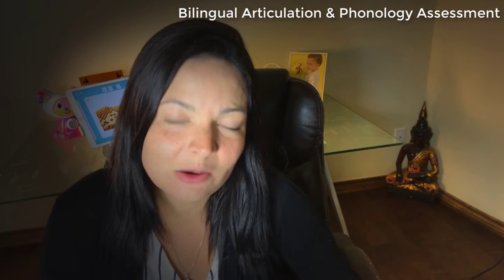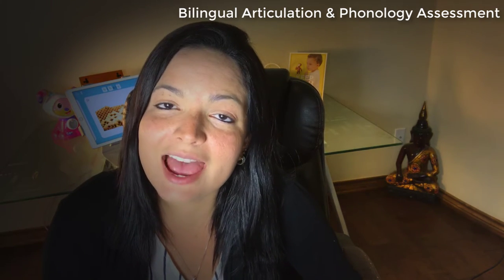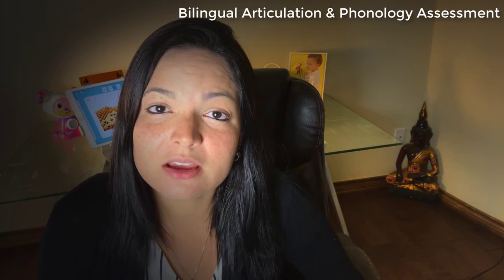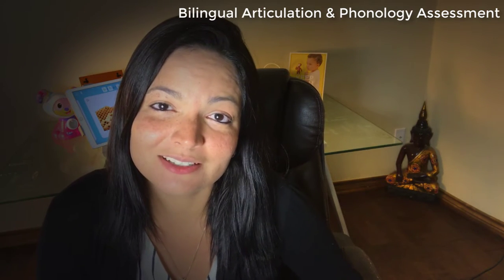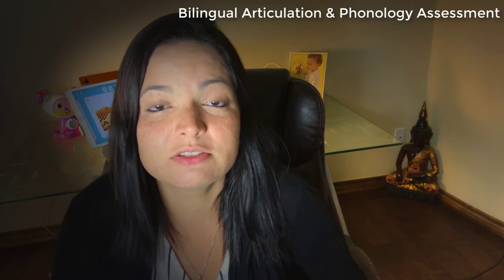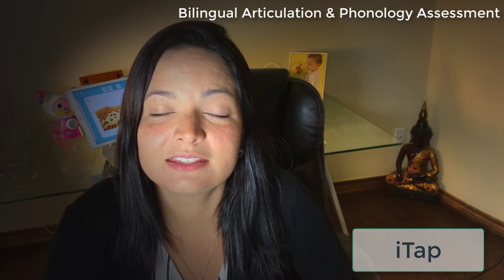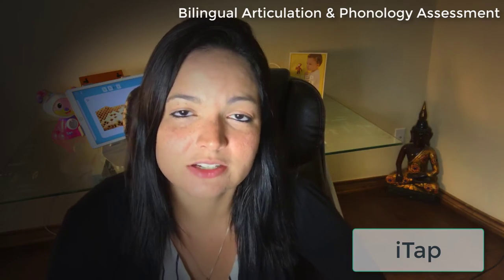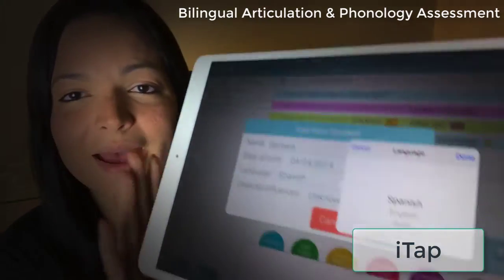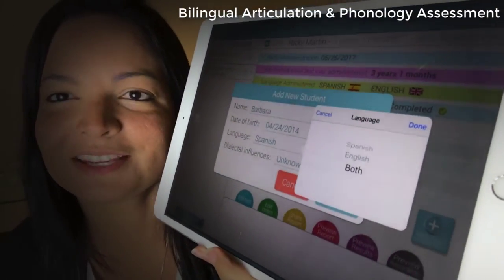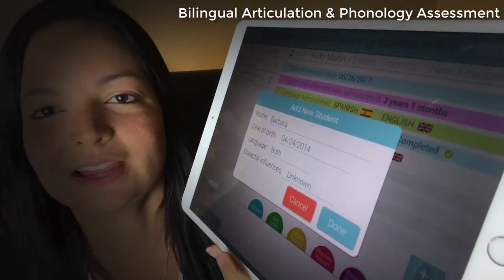So if you're not a bilingual SLP, you can also use this app to assess your English only student. However, for that, you can also use ITAP, which is an English only assessment that is designed for your monolingual English students. But let's go ahead and get back to business. Let's select both. We are assessing a bilingual student today and we are tapping done.